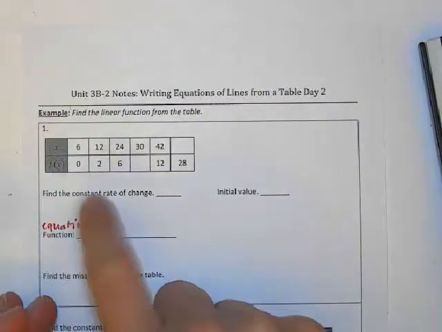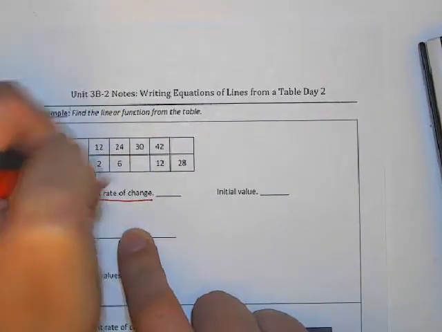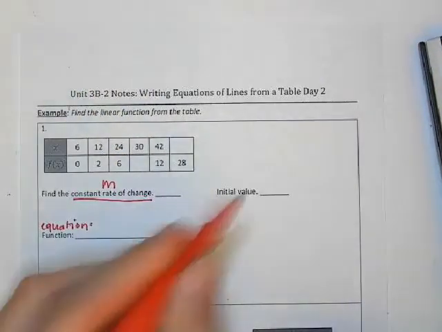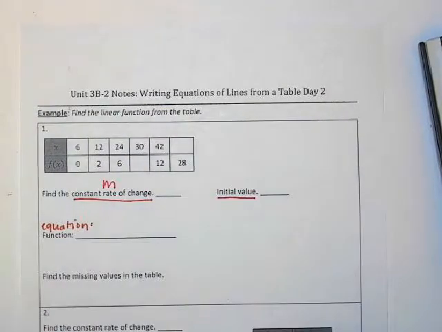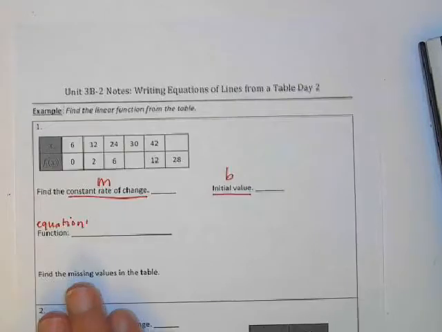Find the constant rate of change. What is that? M. Constant rate of change is M. My initial value, where I start, is my B. Good. Now, I need to take this table, find my M and my B, and be able to write an equation from it. Once I do that, then I can go find the missing values from the table.